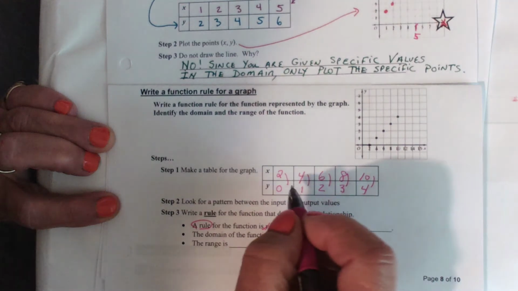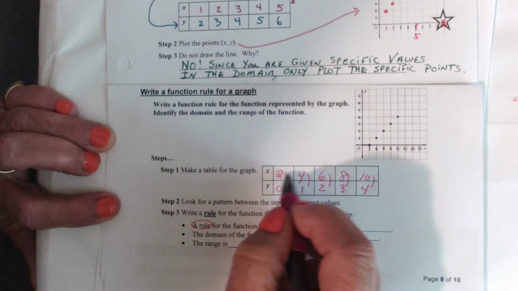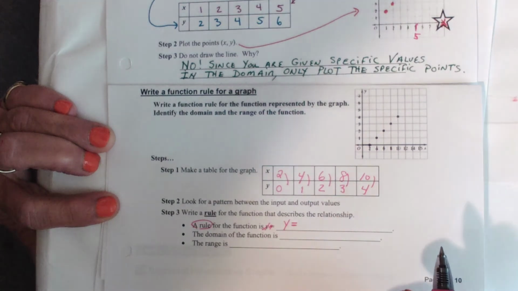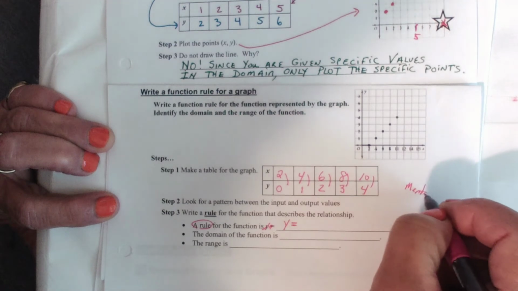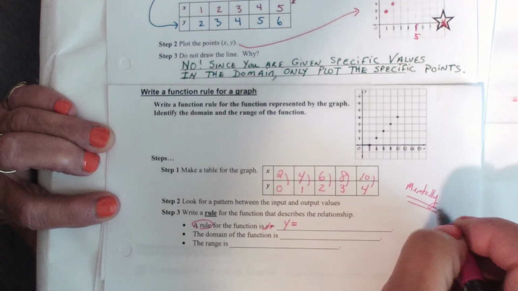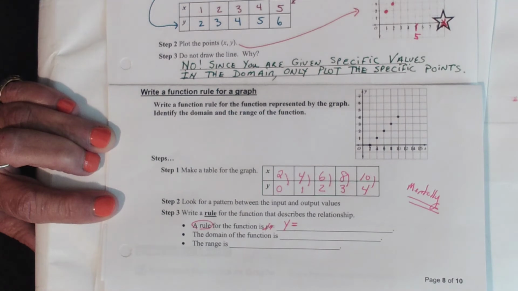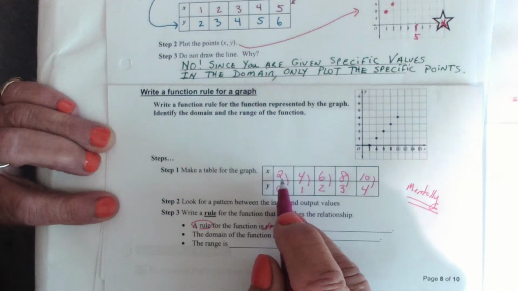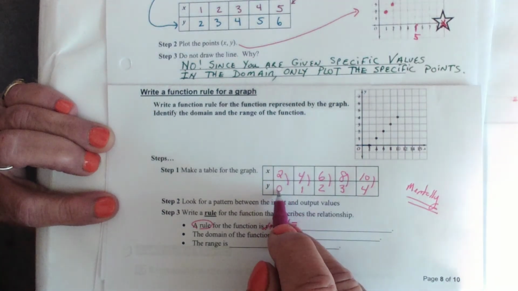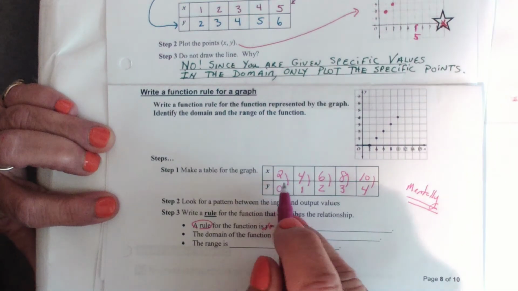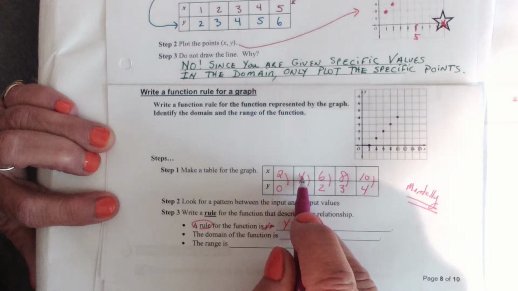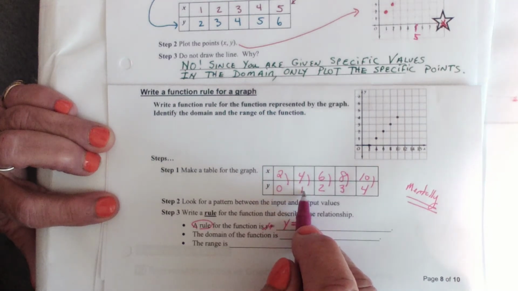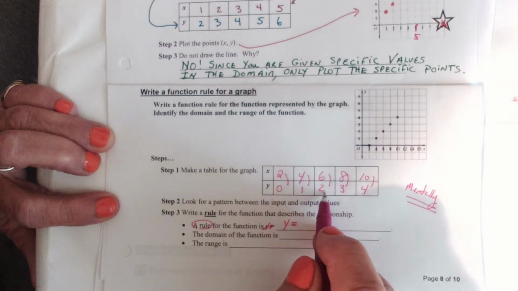Right? So you can see, I start with 0. And you don't have to show this work, but mentally, if you wanted to get to 0, okay, well, you could subtract 2. But if I take 4 minus 2, that's not going to work. And 6 minus 2, that's not going to work.